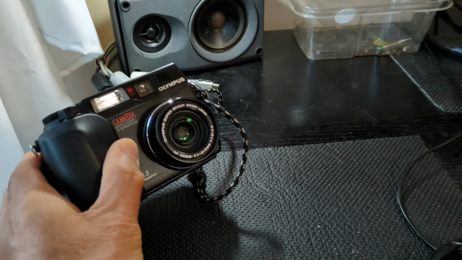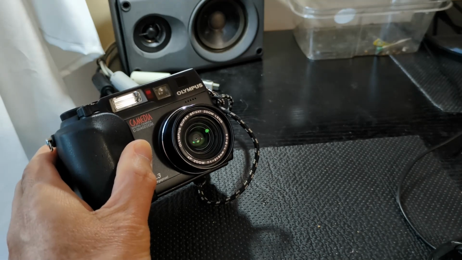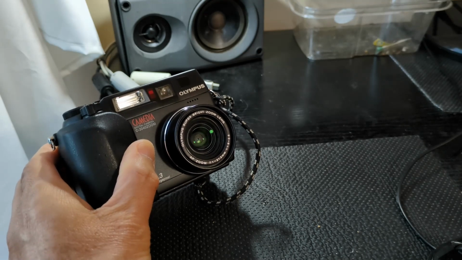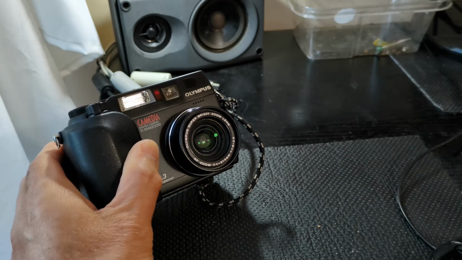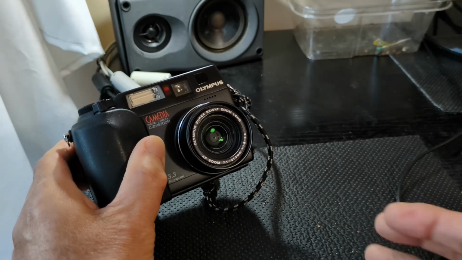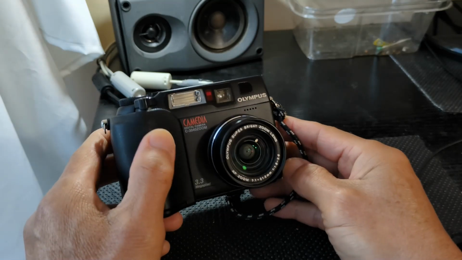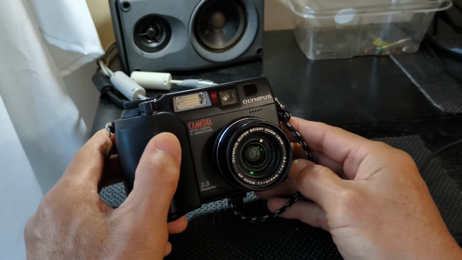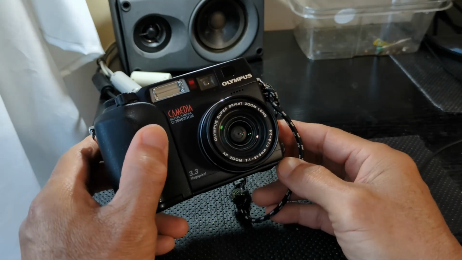Today we'll be starting a new boot camp series using Puppy Linux, specifically a Bookworm 64 PC, and my favorite digicam, which is the Olympus C-3040 digital camera, which is approximately 20 years old.